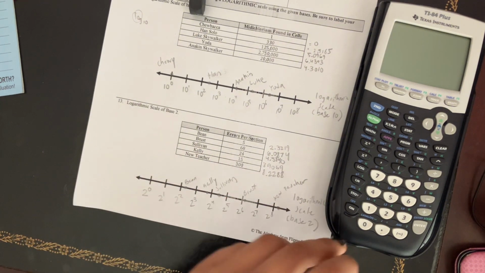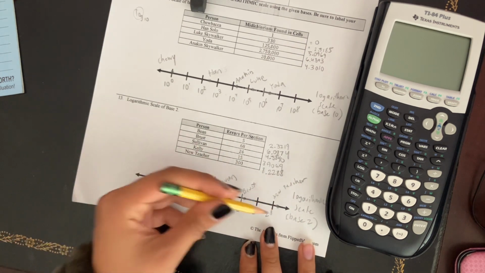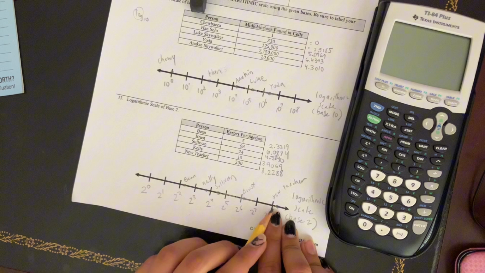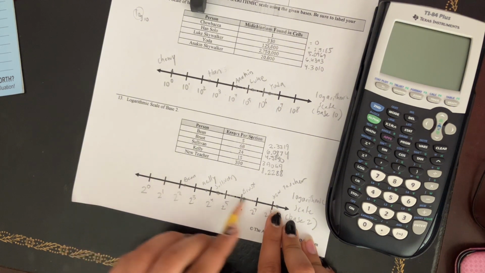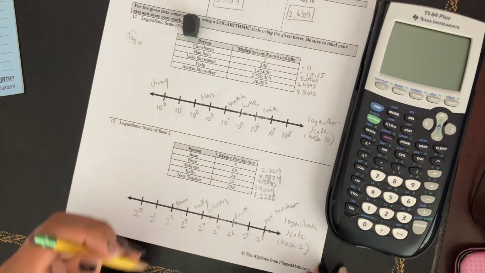It'd be a really wide scale and all these points would be very far from each other. Here, these are closer and a bit more readable, so we can say, oh, the new teacher is making a lot more errors than the rest of these guys, which kind of average out over here. So it's a better way of looking at data, which is why we use a logarithmic scale.